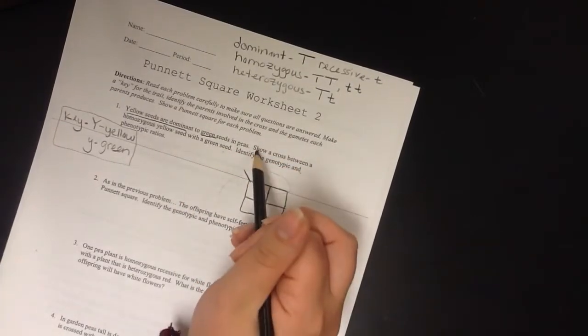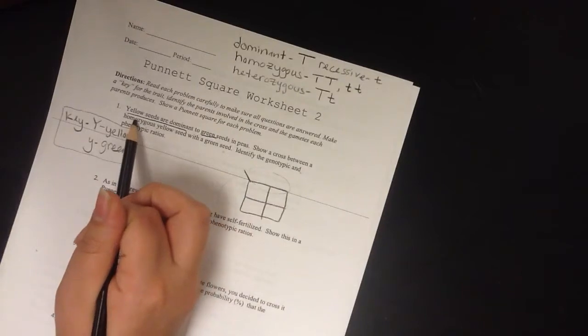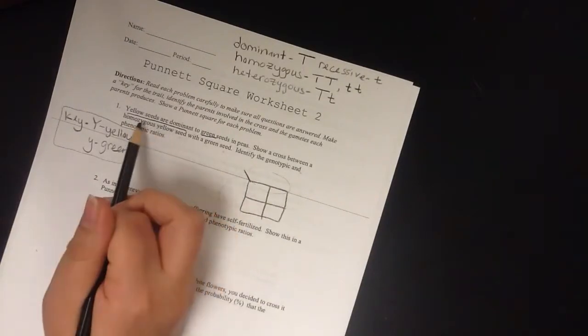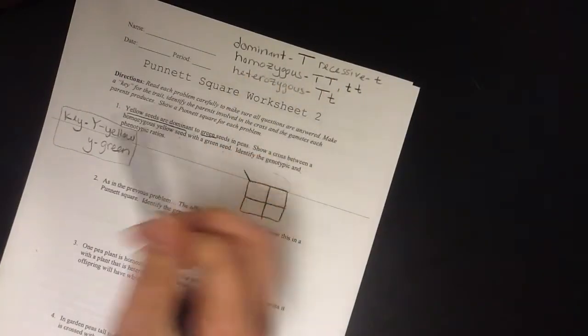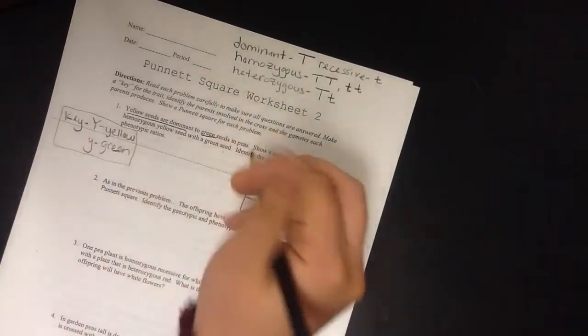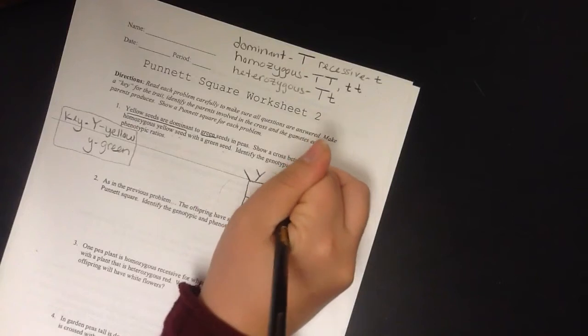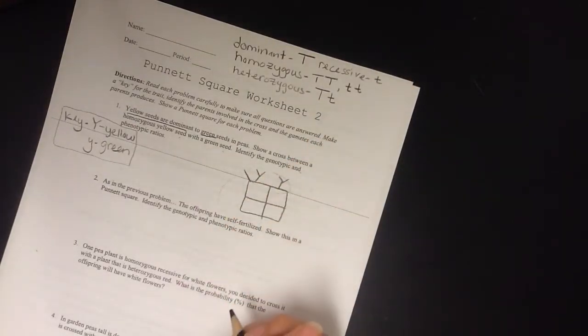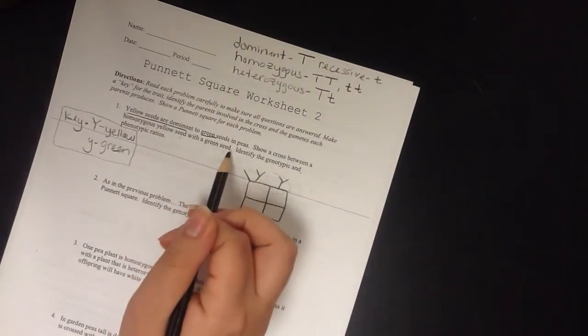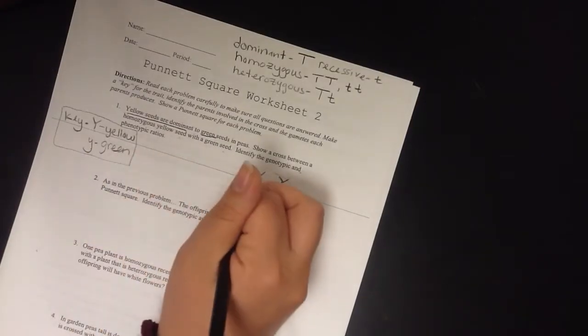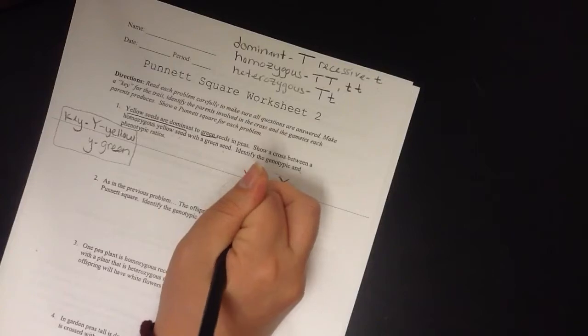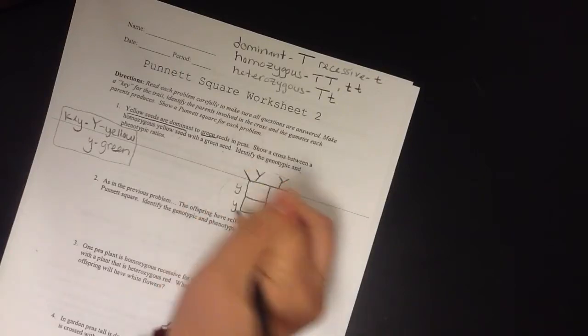So for example, it says show a cross between a homozygous yellow seed. So homozygous yellow, homozygous means same. Yellow in this case is capital, so I'm going to put 2 capital Y's. Then green. We know green is recessive, so in order for the trait to be shown as green, you have to have 2 little y's.